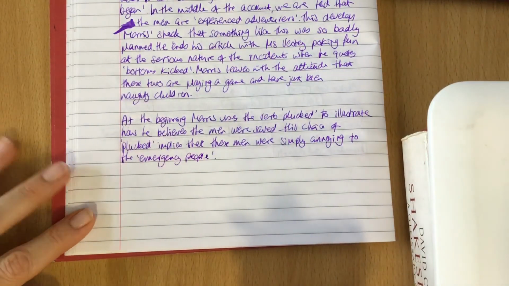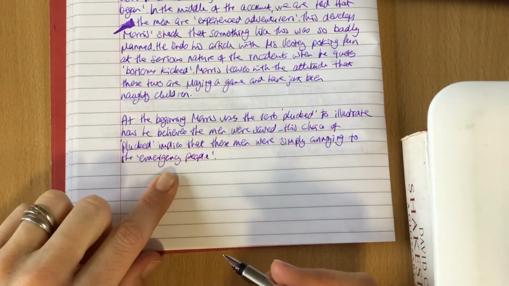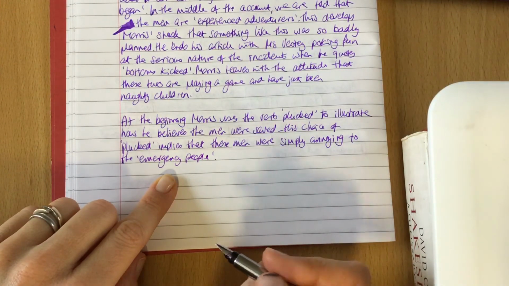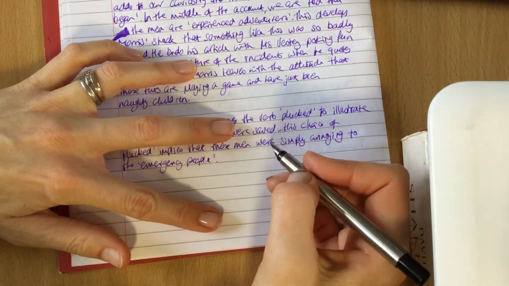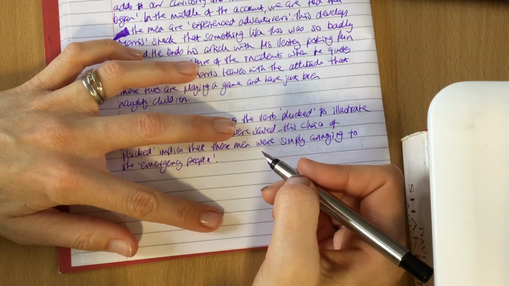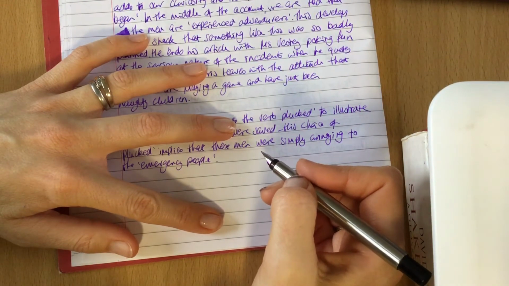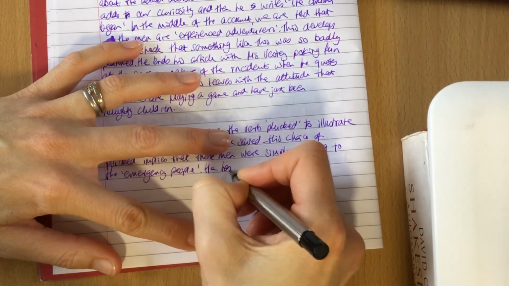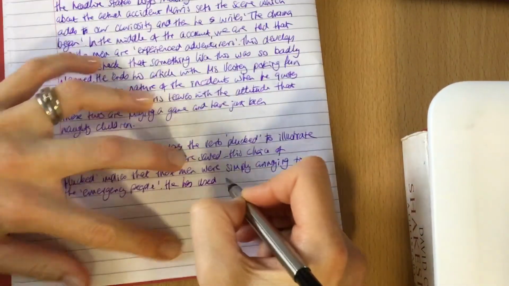Okay, what else did we say? Because I think we can talk about emergency people as well. Gabriel? He's using childish language to present Stephen Morris that they are not taking this adventure seriously. Okay, so he has used childish language.